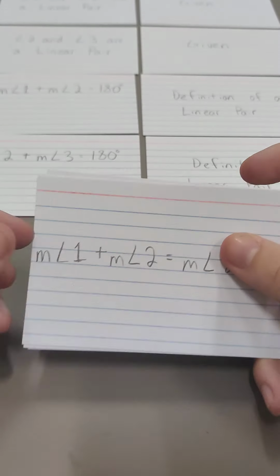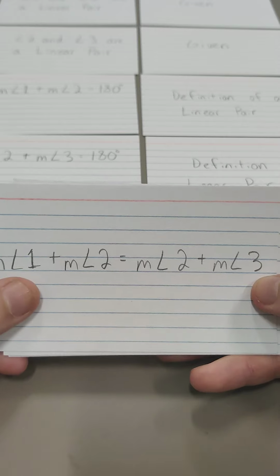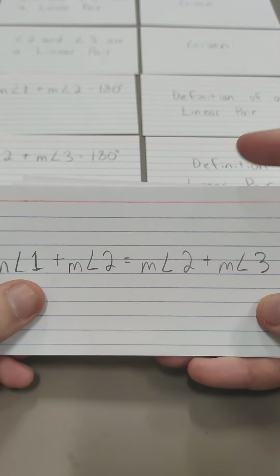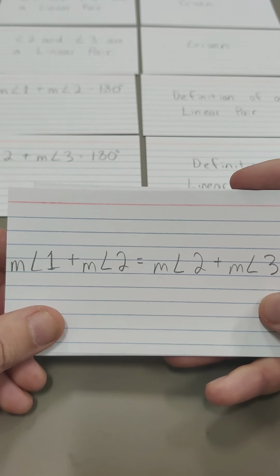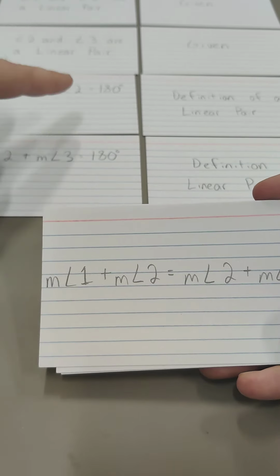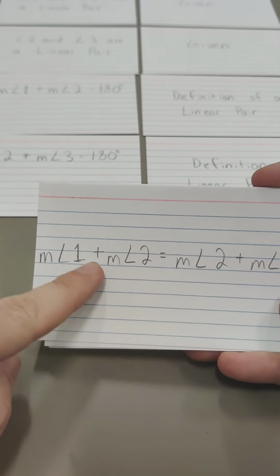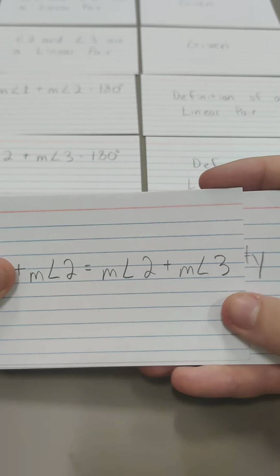And sometimes proofs take a few steps. This one is going to take about 8 steps in total, but it's pretty straightforward. And hopefully you'll be able to knock this one out pretty quickly. The next thing we say here, this is a little bit of a tricky step, but since the previous two things were both equal to 180 degrees, we can set them equal to each other. Measure of angle 1 plus measure of angle 2 is equal to measure of angle 2 plus measure of angle 3, because they're both equal to 180.